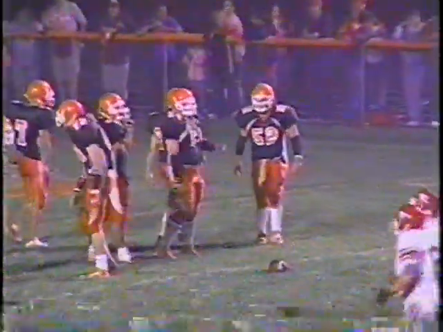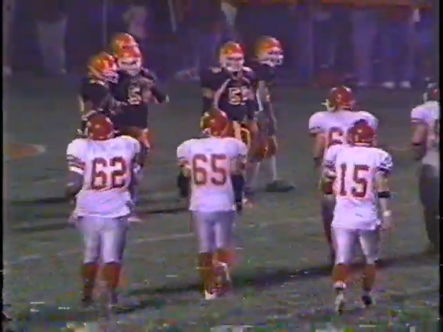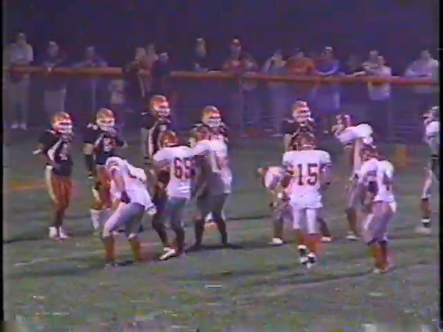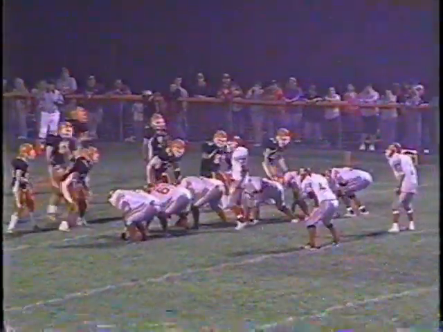You always have to be on your toes against the Tomcats. You just never know what might be coming. Hey, I saw him run that same play against Wahama last week.